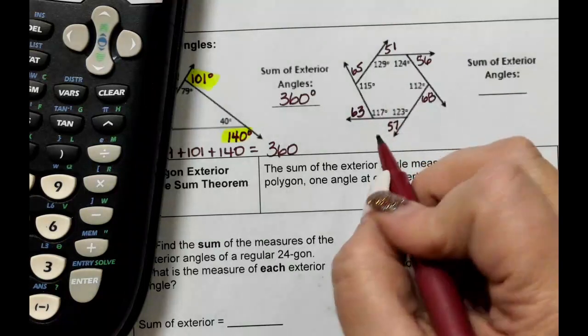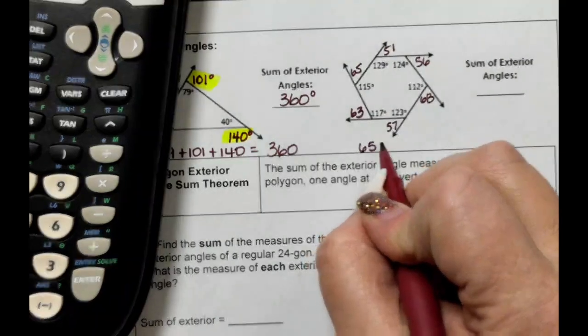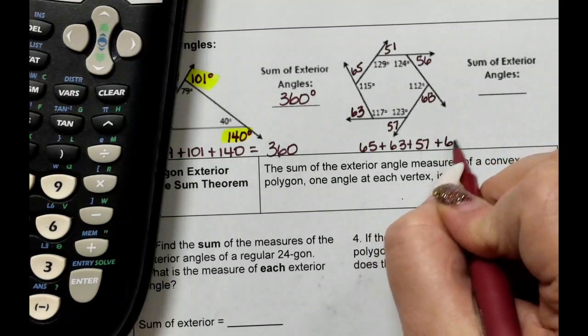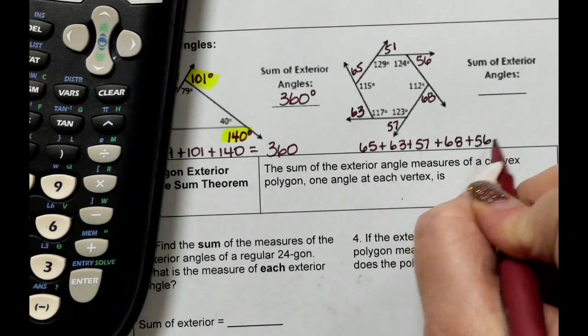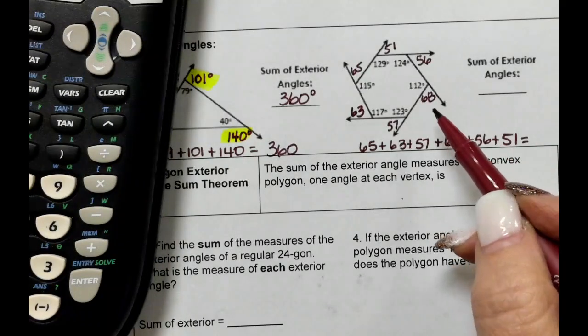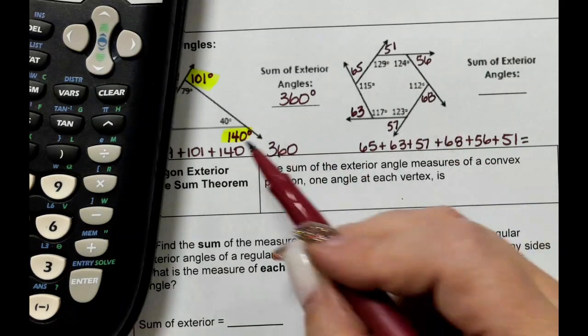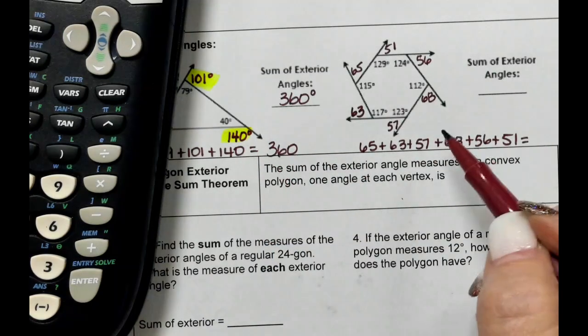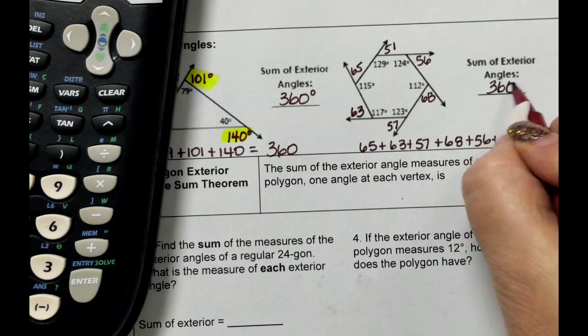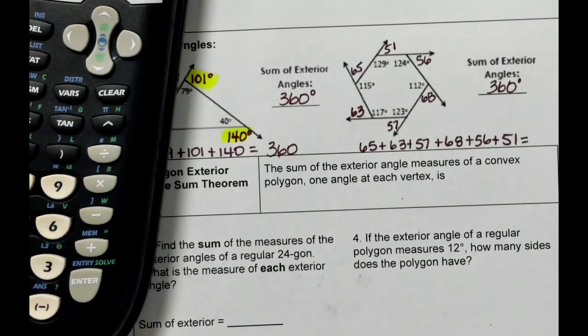So now let's try this. Let's do 65 plus 63 plus 57 plus 68 plus 56 plus 51. And guess what you get? Notice they're smaller. So when the insides get bigger, the outsides get smaller. Notice these angles are smaller than the triangle angles. The exterior angles are. Okay, but notice this. All of those add to 360 degrees.